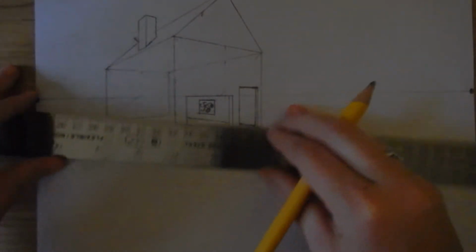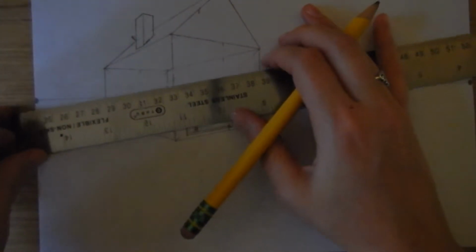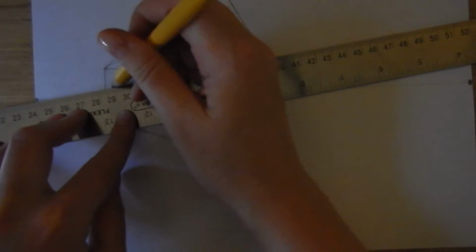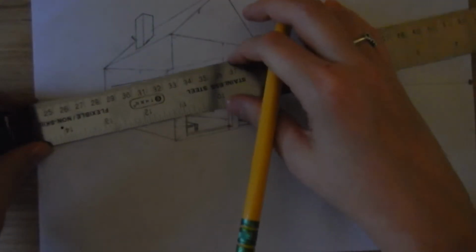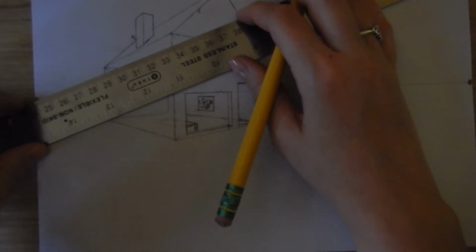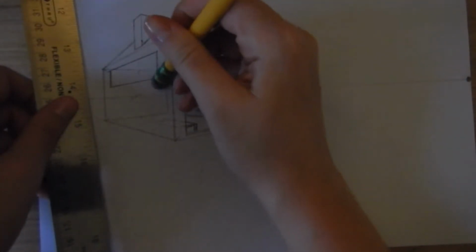If you do a window on this side, we'll do one above the horizon line on this side. Real long, skinny window. I'm using that vanishing point. So we can see this part of the ceiling through that window.